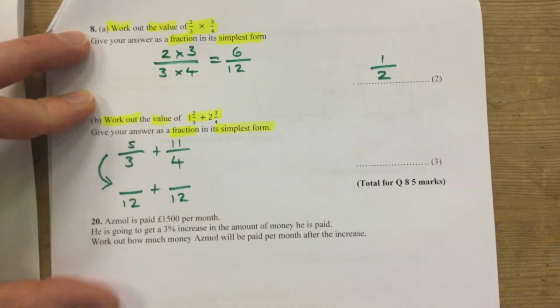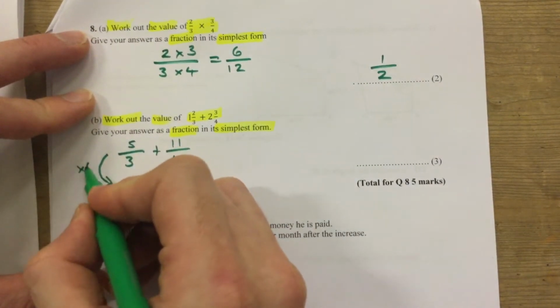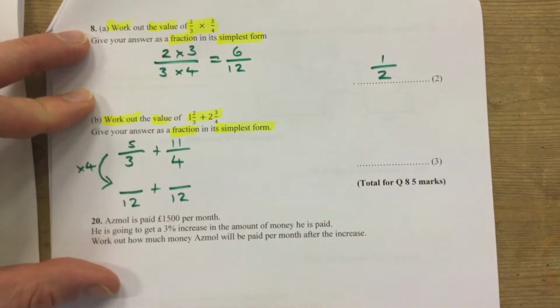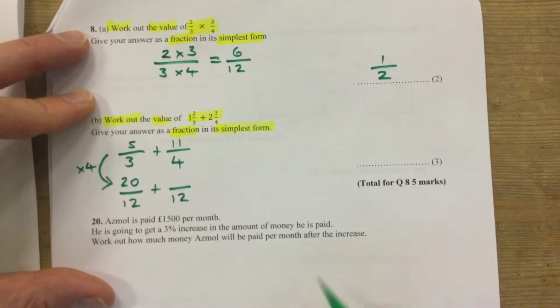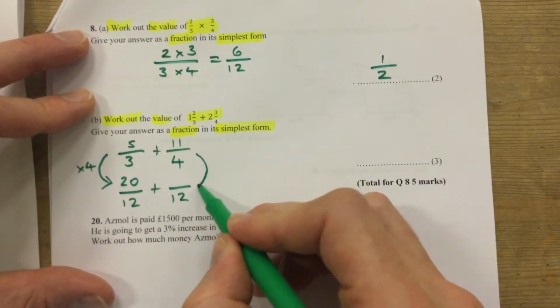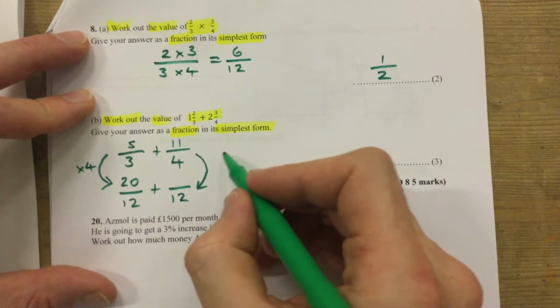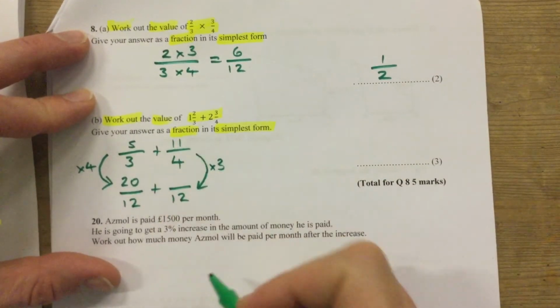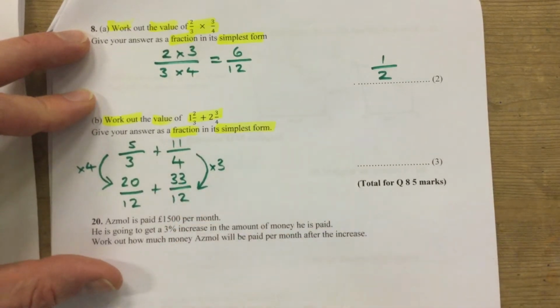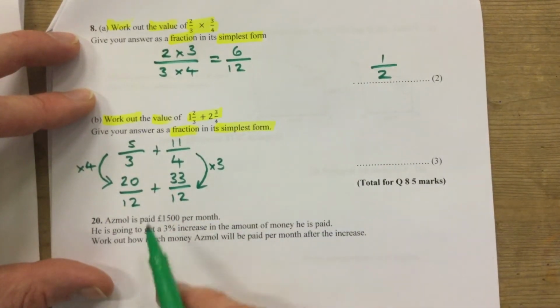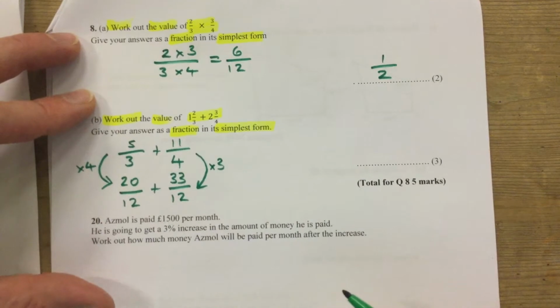To get that fraction, to get that 3 into 12, we had to multiply the 3 by 4. So we have to multiply the 5 by 4 to keep it equivalent. To get this fraction, the 4 into 12, we had to multiply it by 3. So I have to do the same to the numerator to keep it equivalent. 11 3s are 33. I can add them now because they're in 12s, they're the same size pieces.